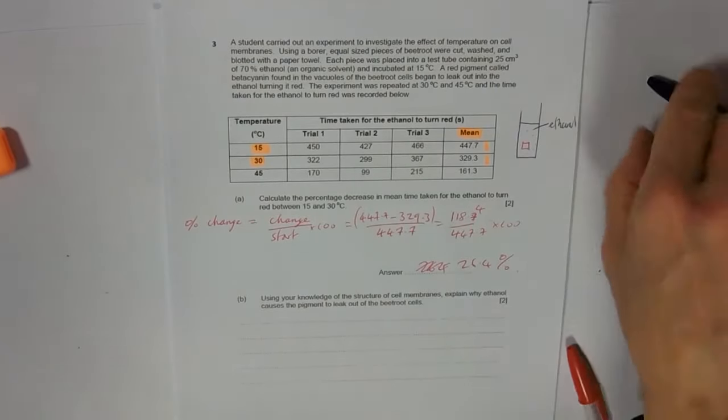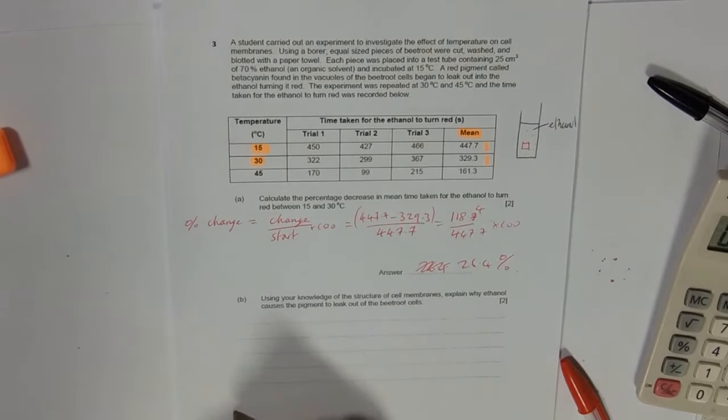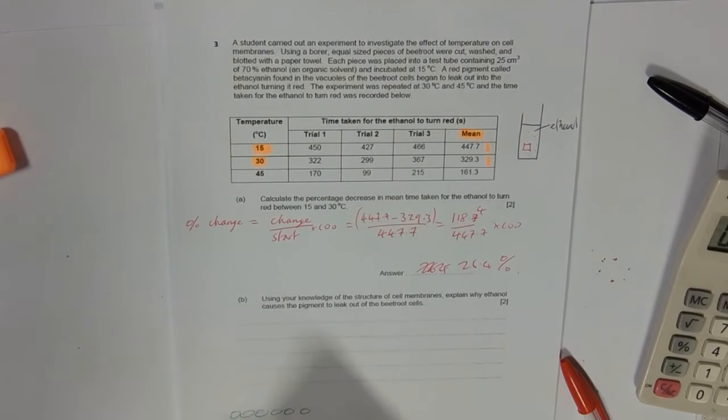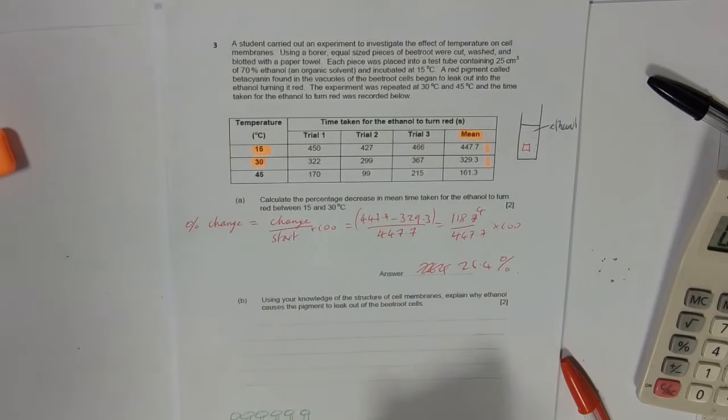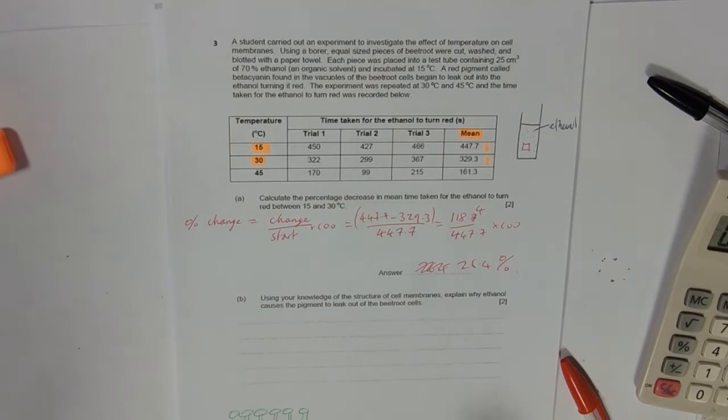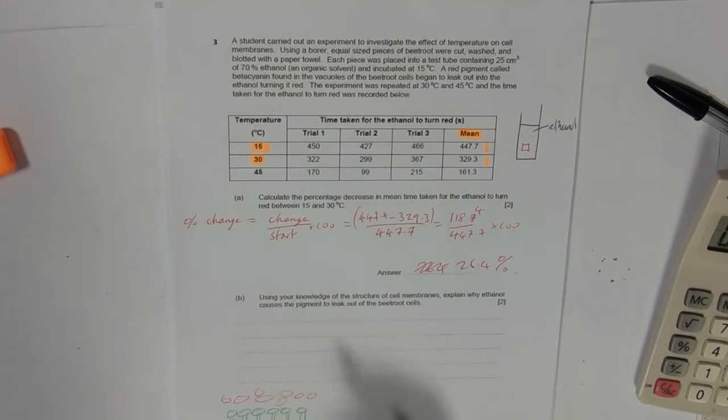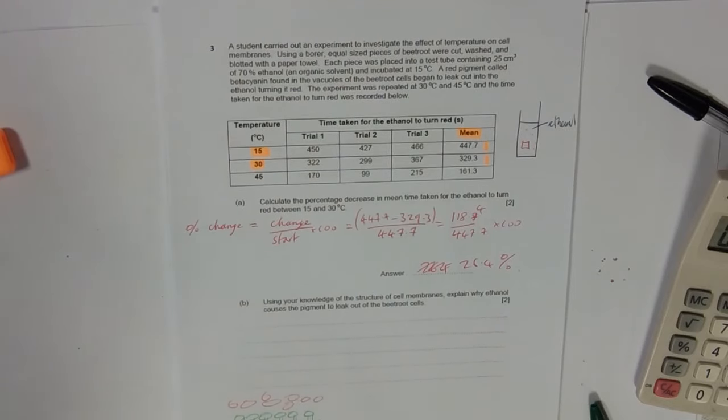Using your knowledge of the structure of cell membranes, our cell membrane knowledge is this. We've got phospholipid bilayer. That's the barrier around the cell. Why ethanol causes a pigment to leak out? So we've got the pigment inside the cell. It can't get through this layer, but ethanol dissolves this layer here. So ethanol is an organic solvent, so it will dissolve the lipid component, and so that will create gaps, and the red pigment can go through.